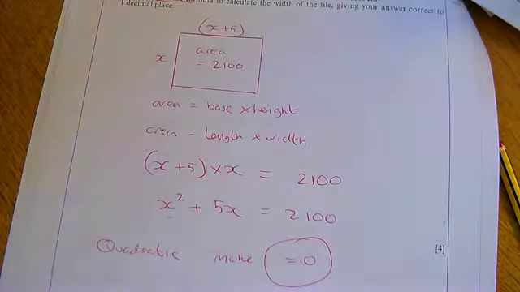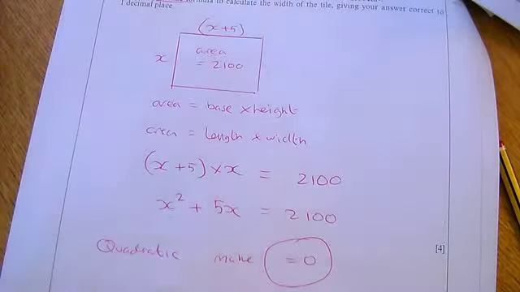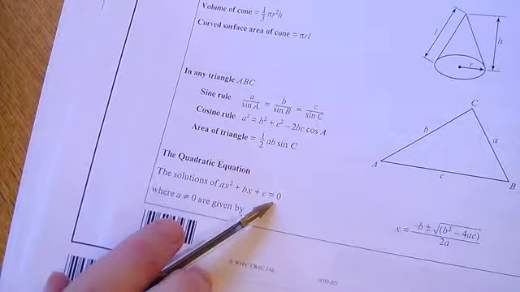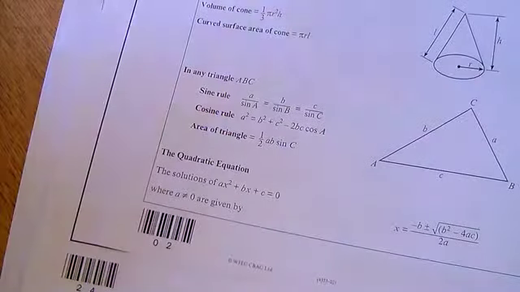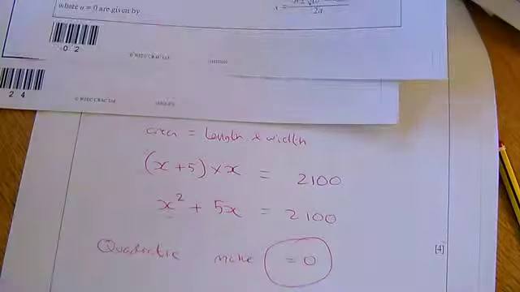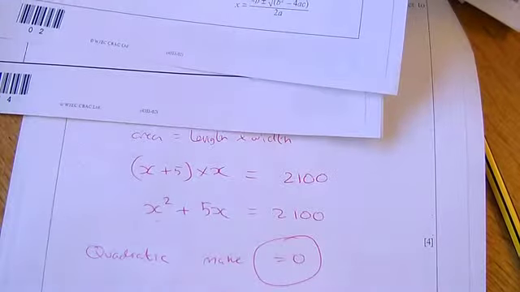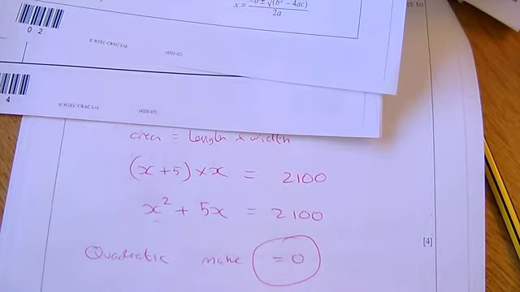If you forget that, and it says use quadratic formula, it shows you at the front, quadratic formula says it equals 0. So we turn to the front, and first of all, we're going to make it equal to 0. So we put everything on this side over there, so it equals 0. Okay?